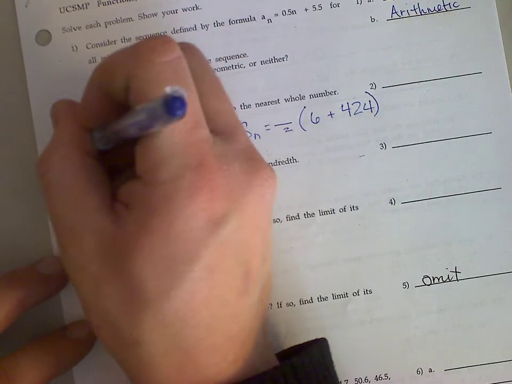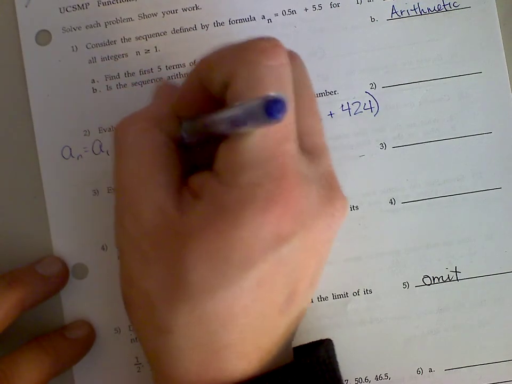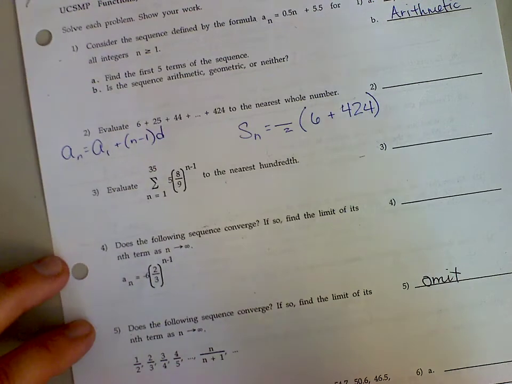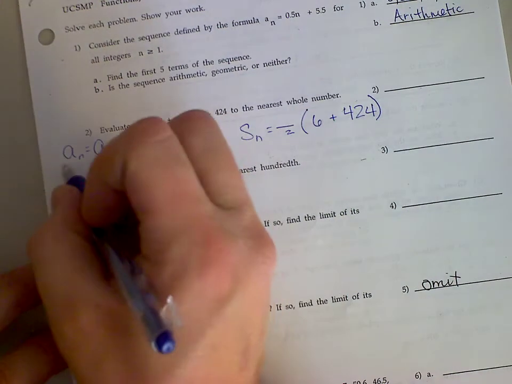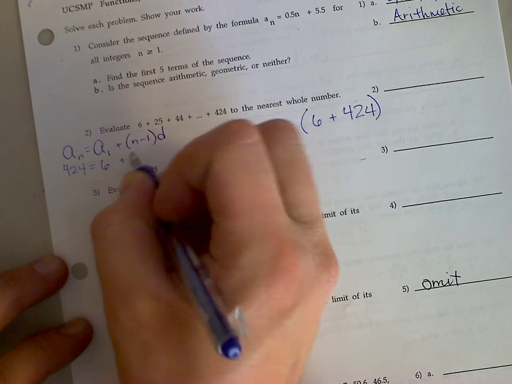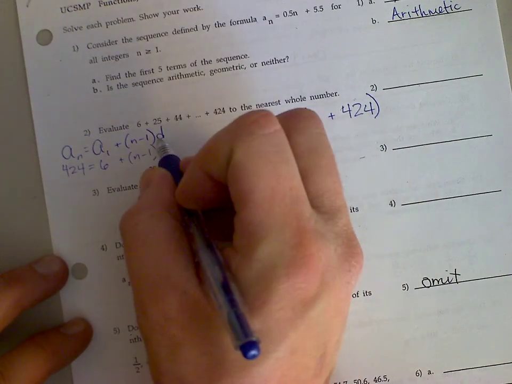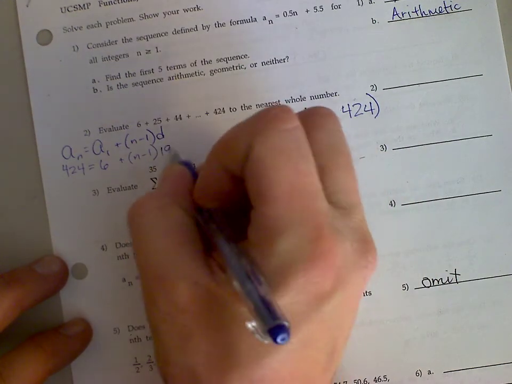We have to go back to the arithmetic sequence formula, which is this, and find n. Okay, we know the nth term is 424. We know the first term is 6. We're solving for n, and the common difference, what's being added each time, d, is 19.